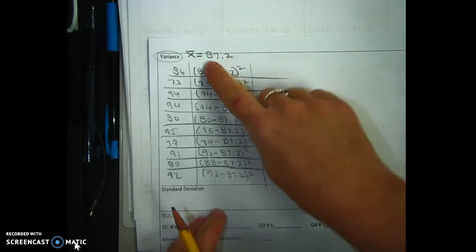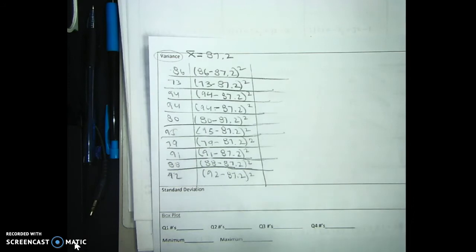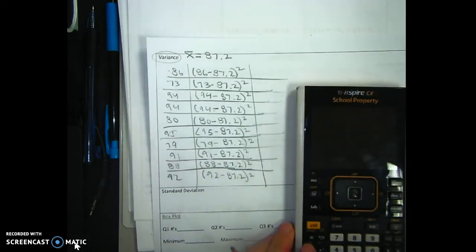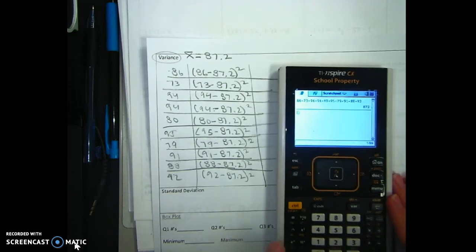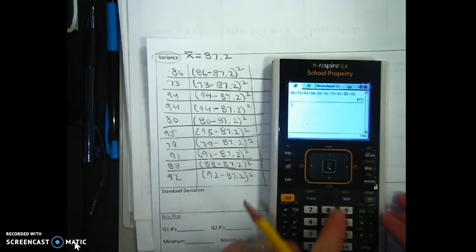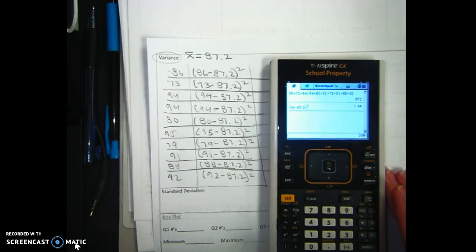So now I've listed all of them. The number minus the mean squared. Now I'm going to pick up my calculator, and I'm actually going to calculate that. And I'll do a couple for you, and then I'll pause it again. So parentheses, 86 minus 87.2 squared. And then I press enter. Let me zoom it in.